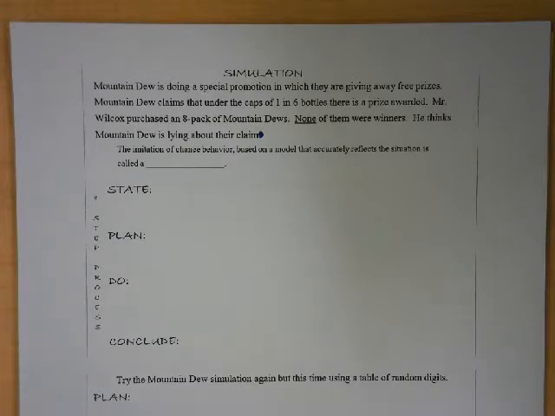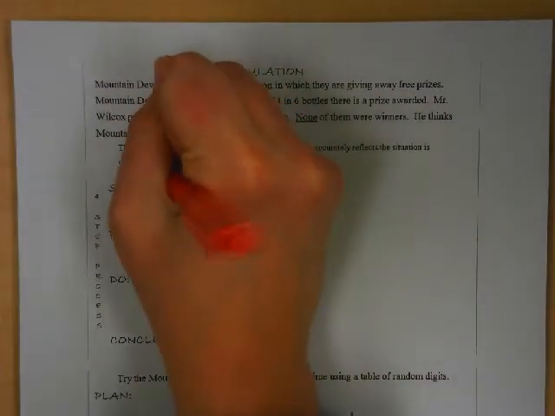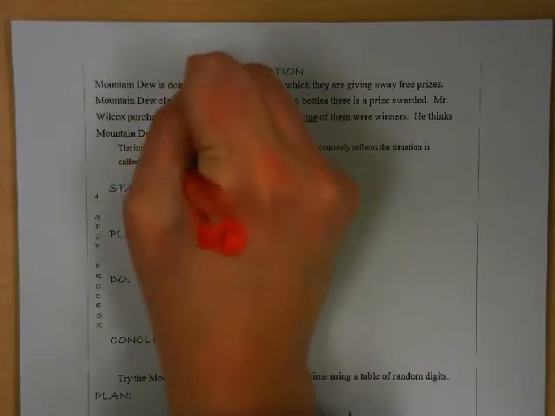So, the imitation of chance behavior based on a model that accurately reflects the situation is called a simulation, and that is what we're going to be focusing on today.